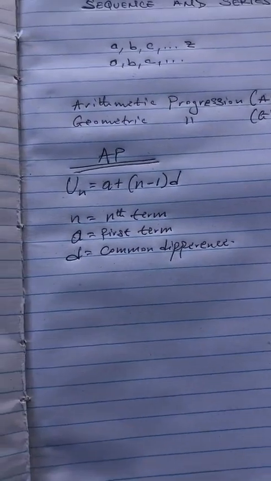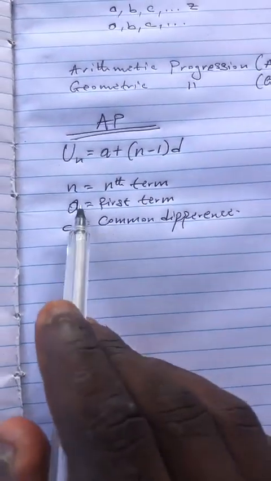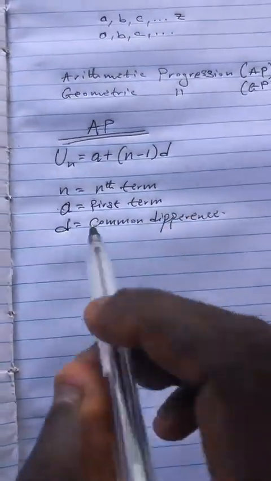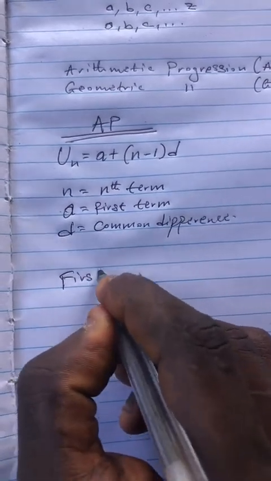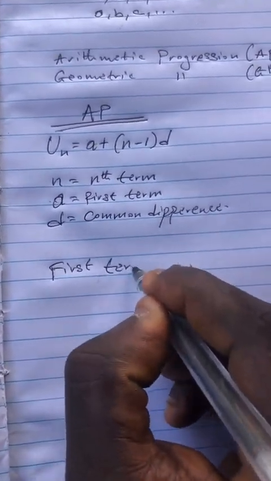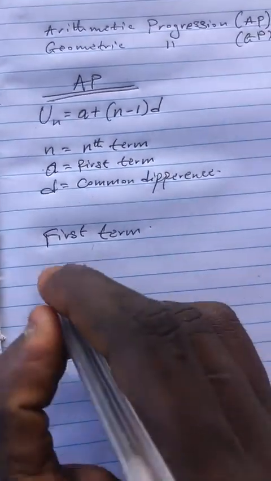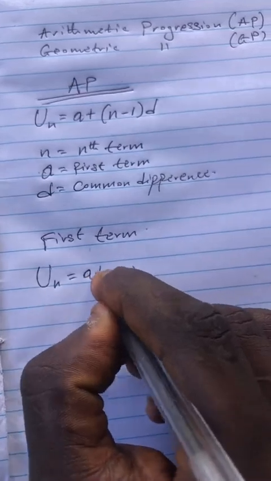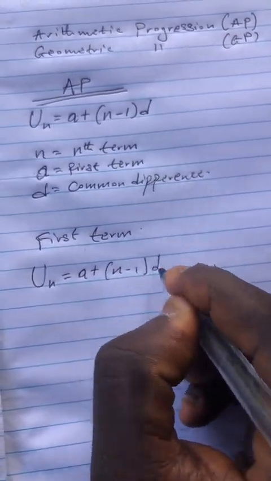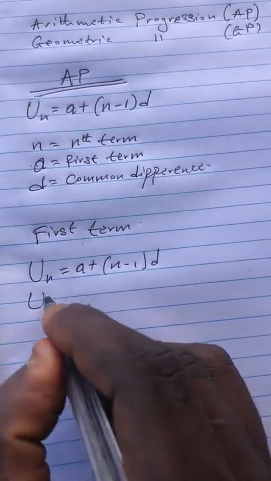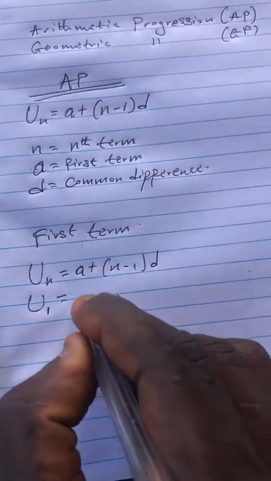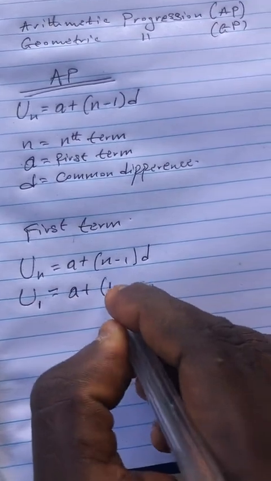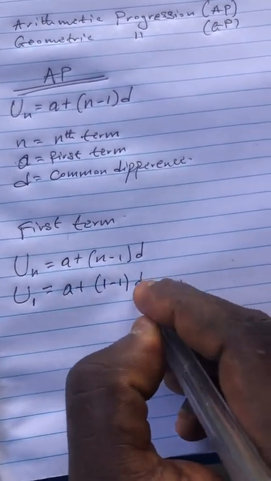Now, why is a the first term? Because if we're using the formula Un equals a plus (n minus 1) d, the n becomes 1, the first term, equals a plus (1 minus 1) d.